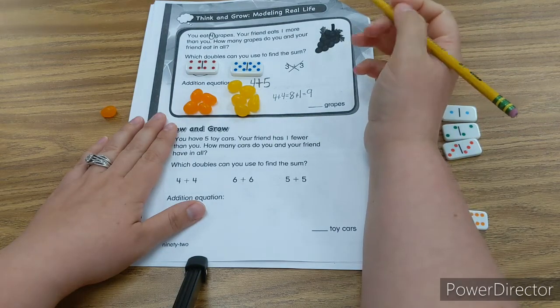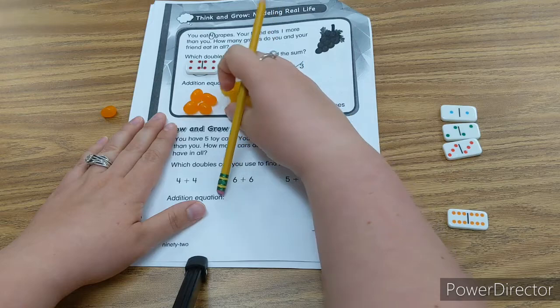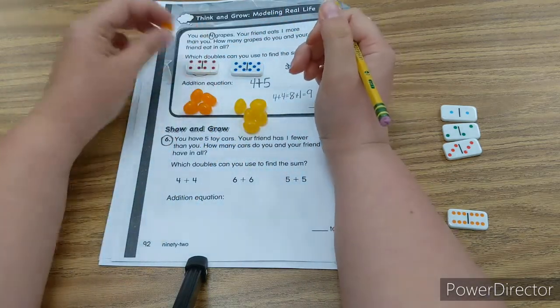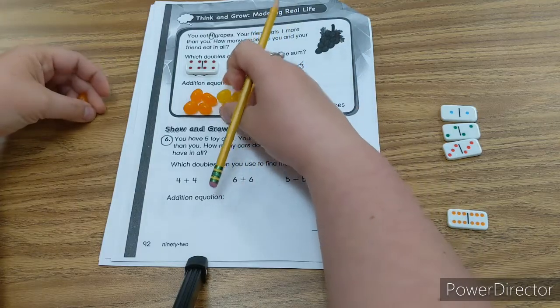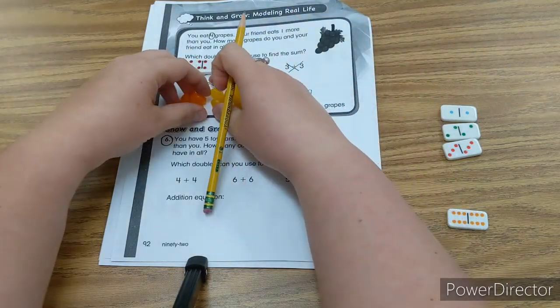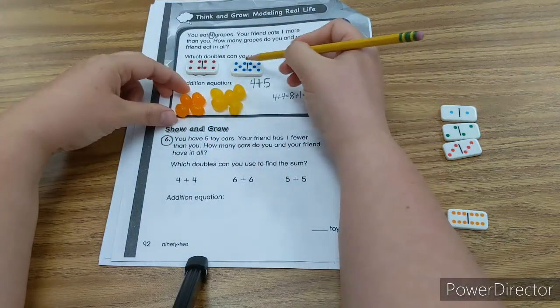So now I can look at my 5 and 5 double. I'm looking at my 5 and 5.